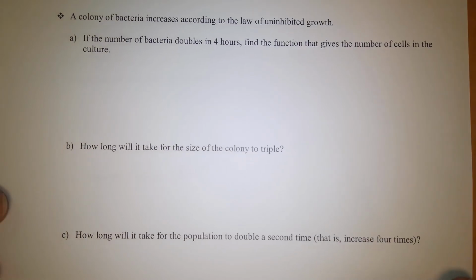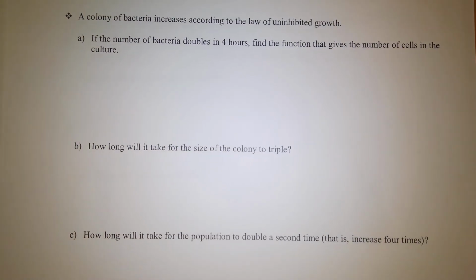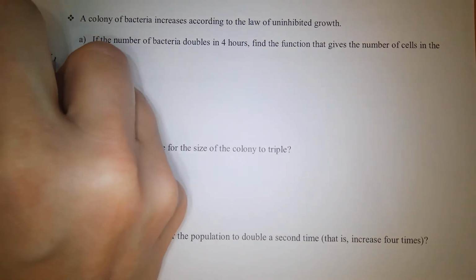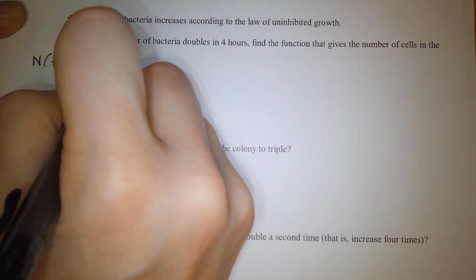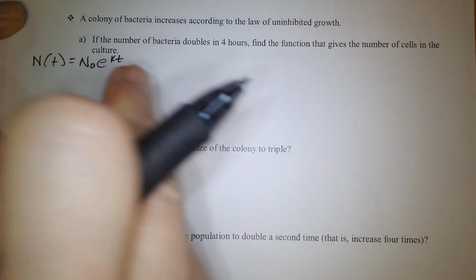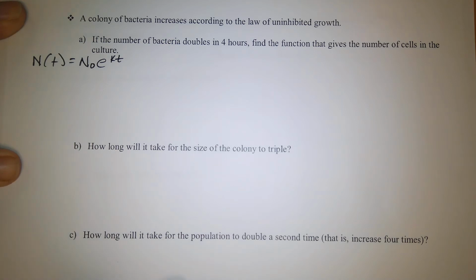Let's try another. This time we have a colony of bacteria that increases according to the law of uninhibited growth again. So if the number of bacteria doubles in 4 hours, find the function that gives the number of cells in the culture. So this time it does not give me a formula. So I'm going to have to start from scratch, and I'm going to have to create a formula so that I can use it for future questions.